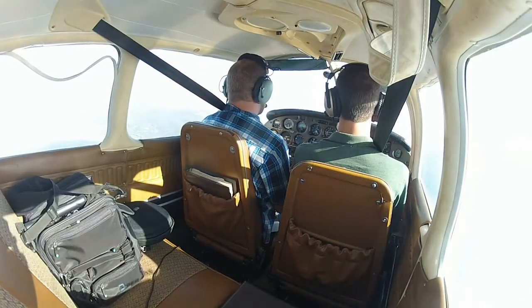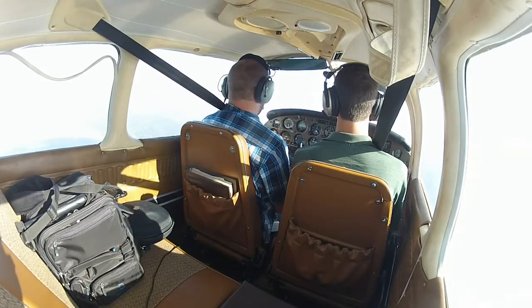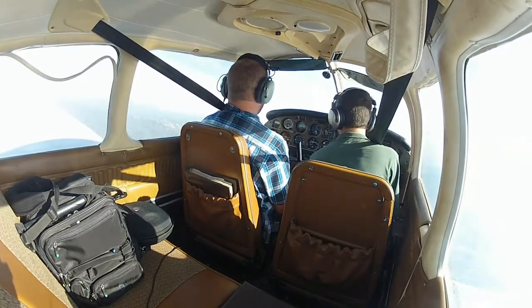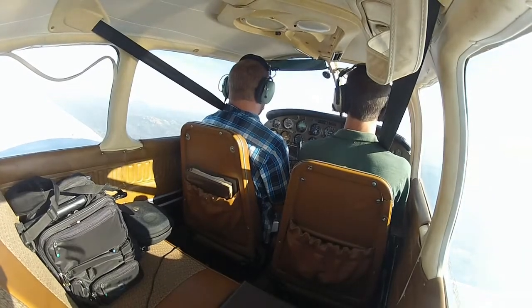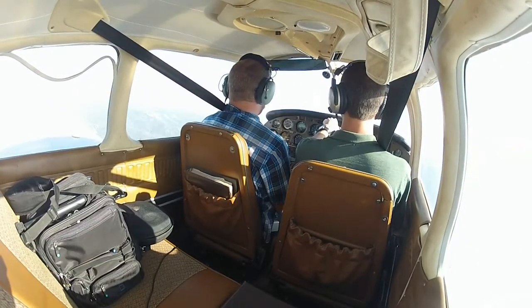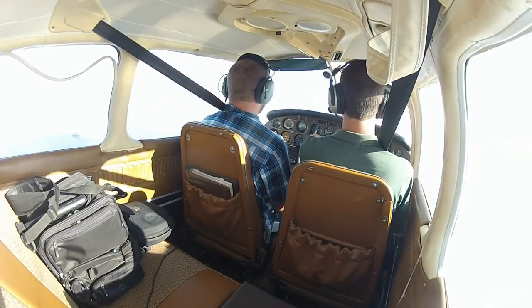Alright, so again, setting up, it's a lot like slow flight. Just trying to hold altitude, and a little bit of a downdraft there. I'll just fix that while we're setting up. So power back to about 15. White arc, 1 notch of flaps, 2nd notch of flaps, full flaps. And then when I get to 65, power idle. Looking out front, just slowly pitching up enough to hold that.